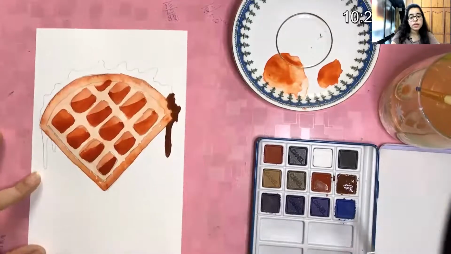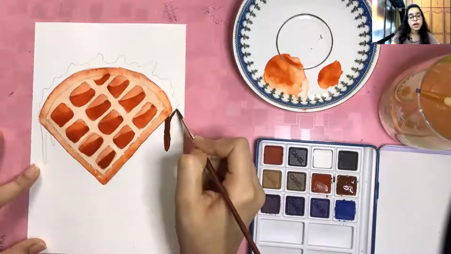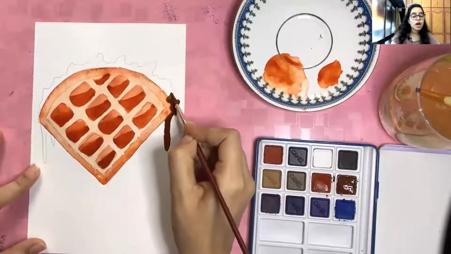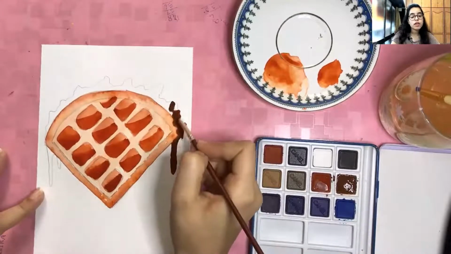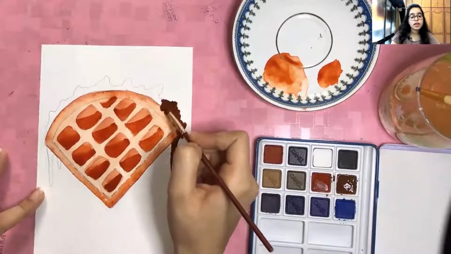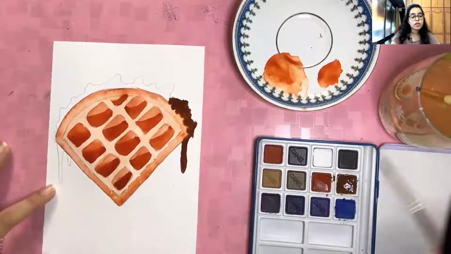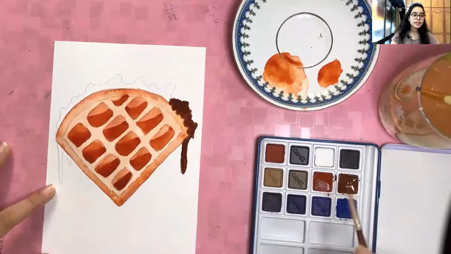Going to quickly repeat it for you all from here. I'm coloring the chocolate now. I'm adding color to the chocolate, and I'm using another shade of brown itself. This is a different shade of brown that I have, and I'm using that. I'm going to completely color this chocolate topping on the waffle and make it an extremely chocolatey waffle.